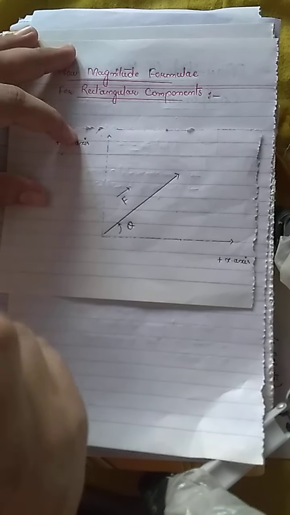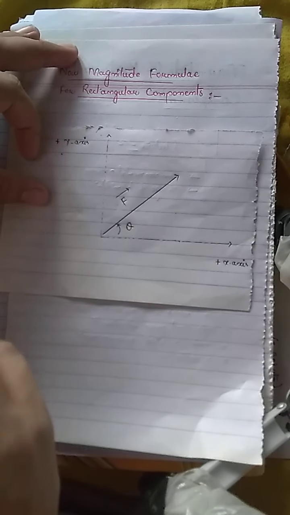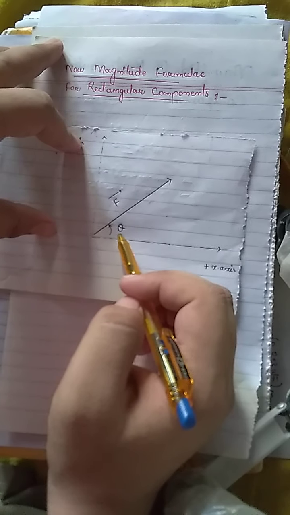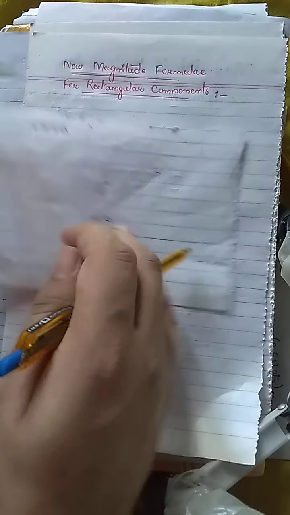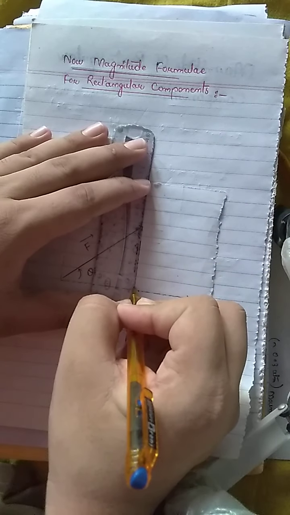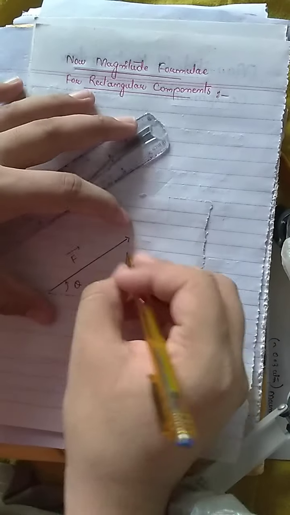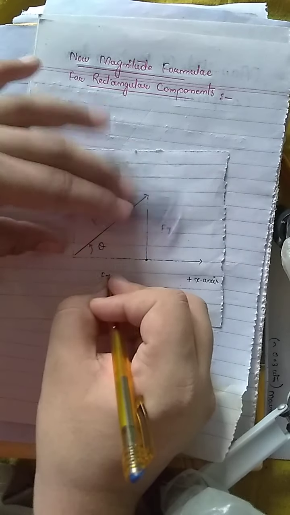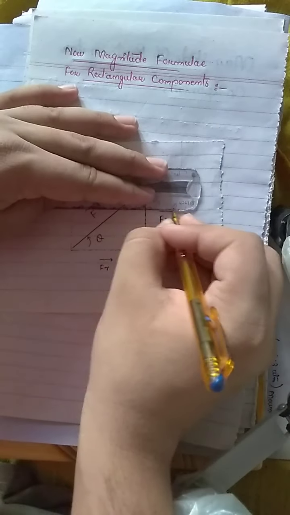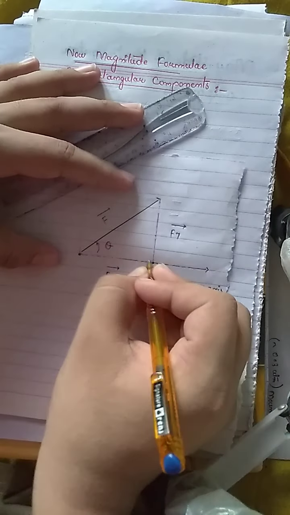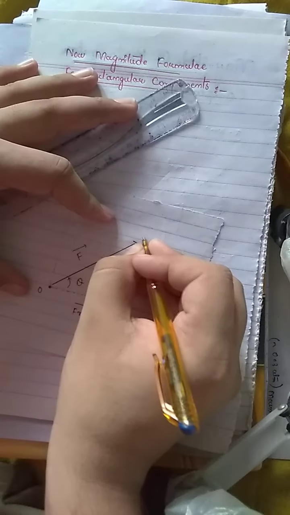Now, in order to calculate the magnitudes of the rectangular components of the vectors, I considered this diagram. In this diagram, you can see a vector F making an angle theta from the positive x-axis. Now, I am going to resolve this vector into its x and y component. I draw this perpendicular line to the x-axis. This component is the y component of the vector, and we know that this component is the x component of the vector. Here you can see a right angle triangle. I'm going to name this triangle as OPQ.